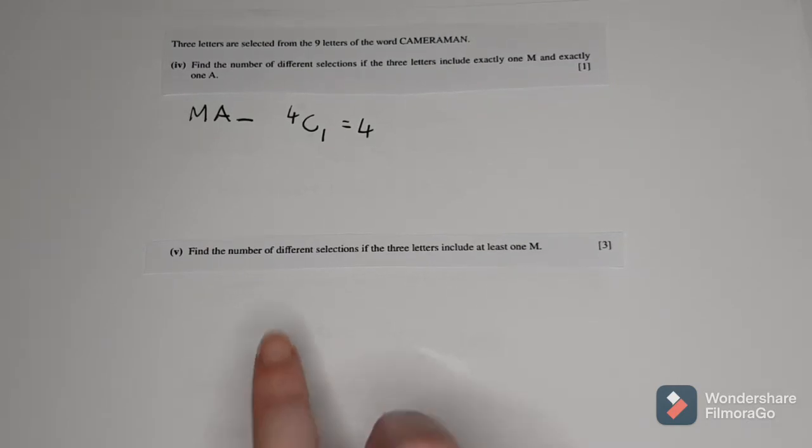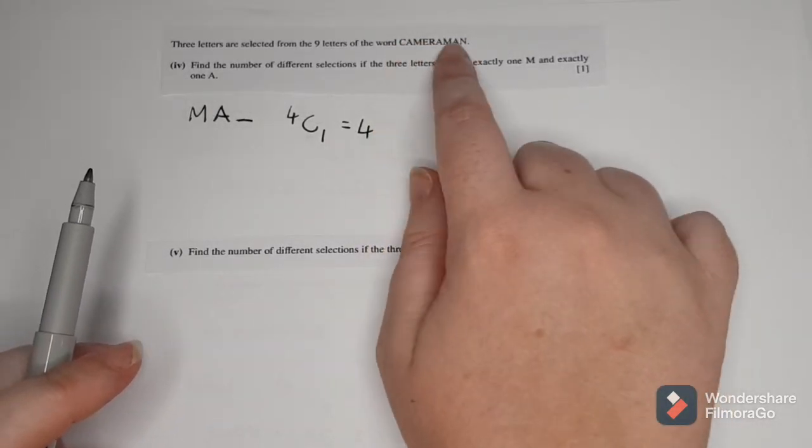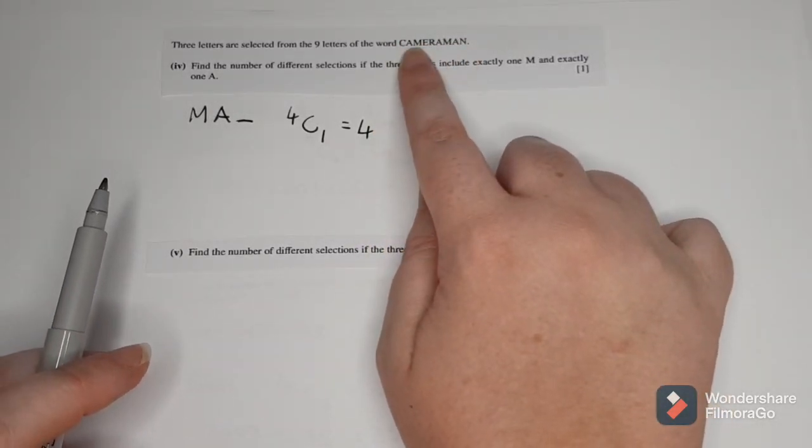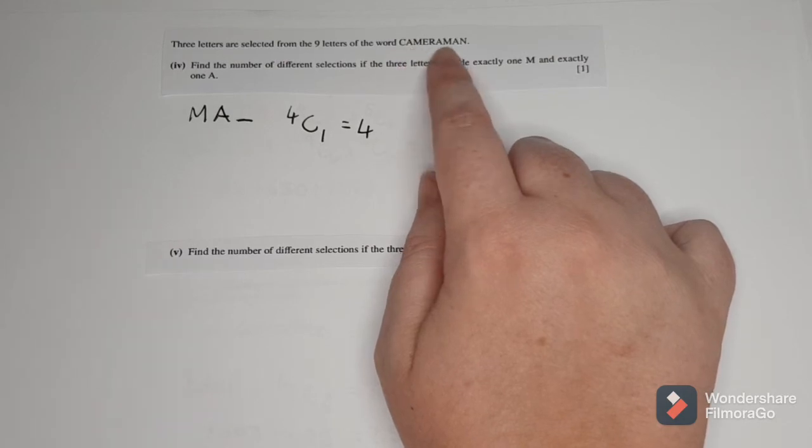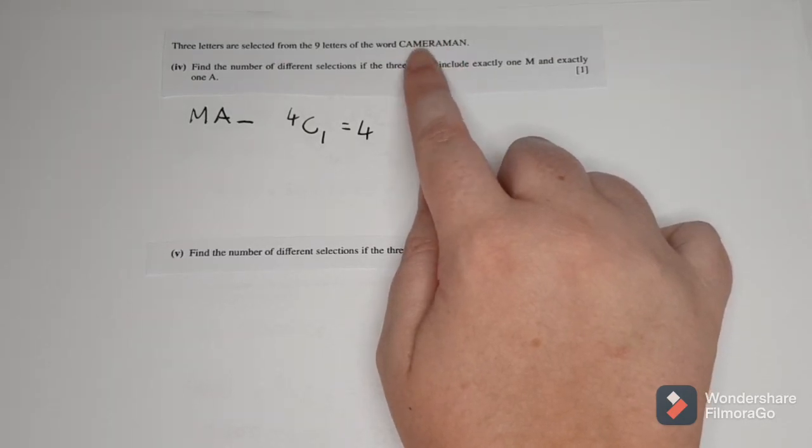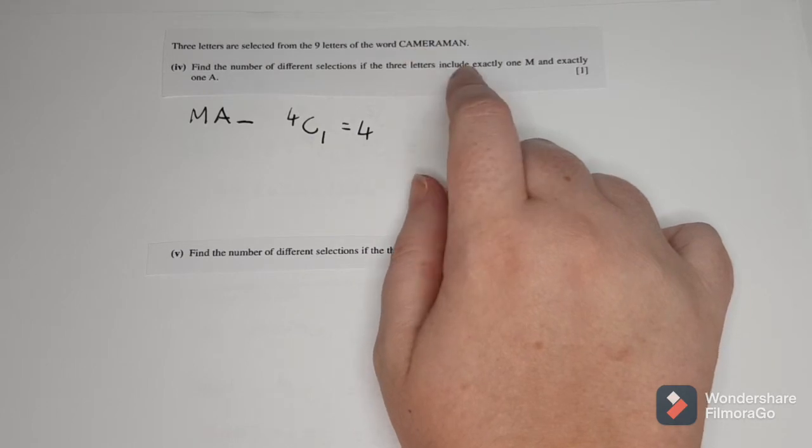Then we need to find the number of different selections if the 3 letters include at least one M. Because I said at least, it means we could have 1, or we could have 2, because there are 2 M's. But there's also multiple A's. So what we need to do is separate them. First we look at when there are M's, and then we look at when there are A's.